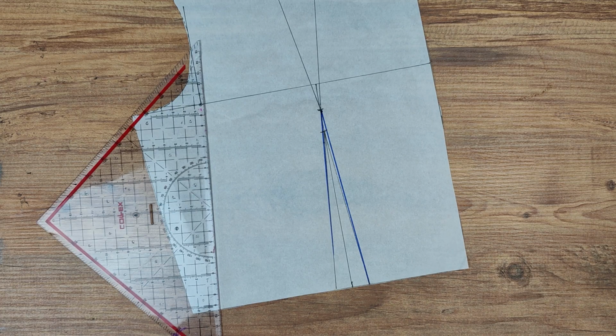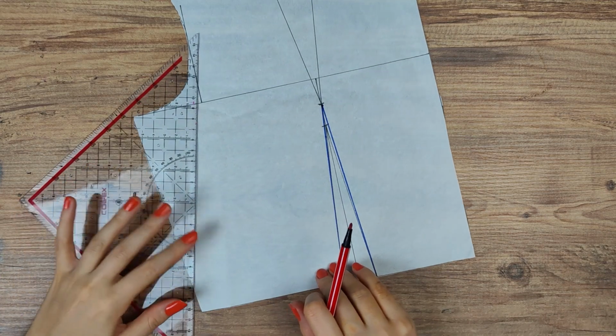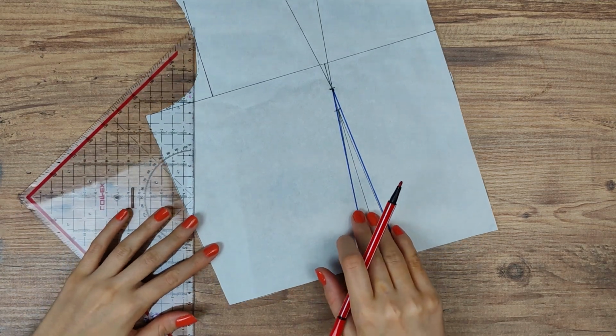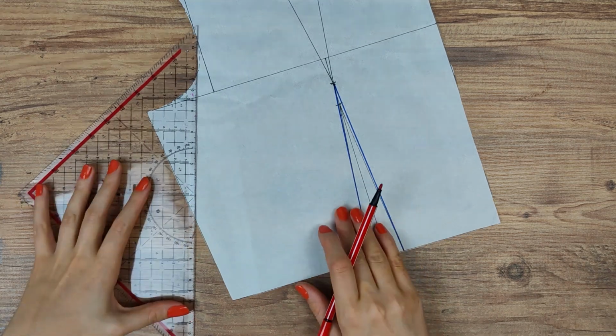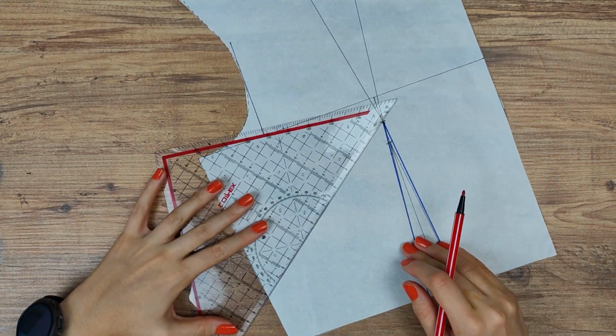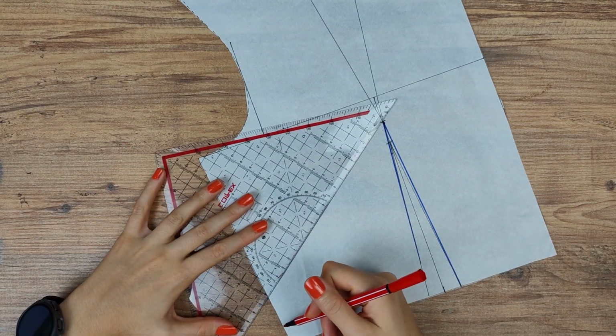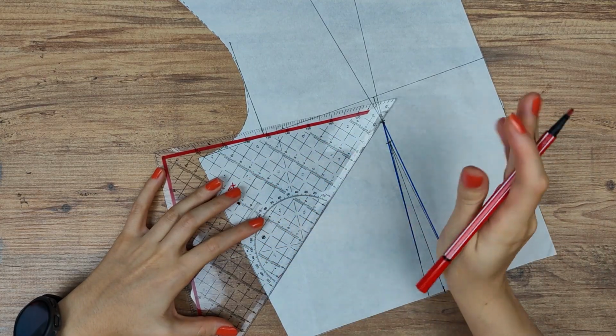Choose a point on the lower part of the side seam, close to the waistline. I choose here. It can be here, here, here, here, or here. Not different.